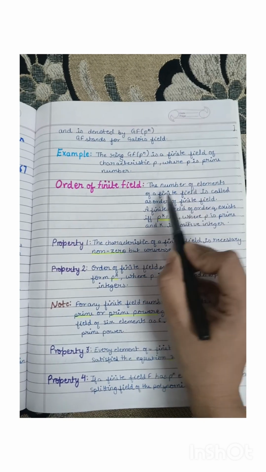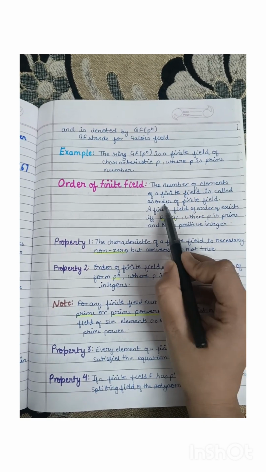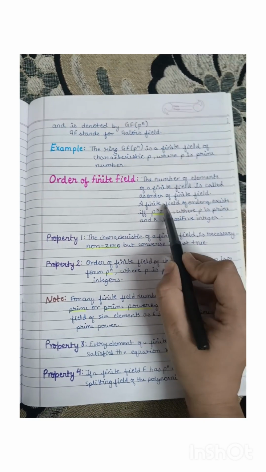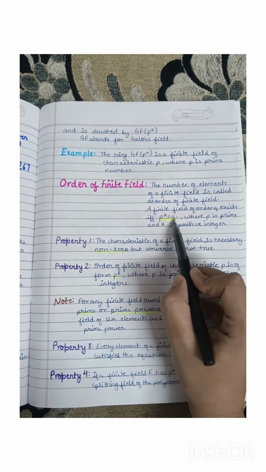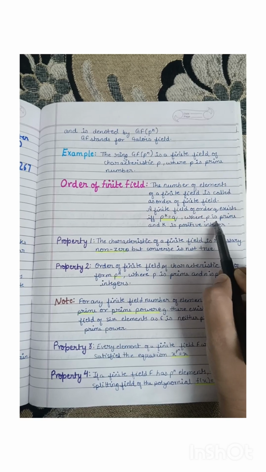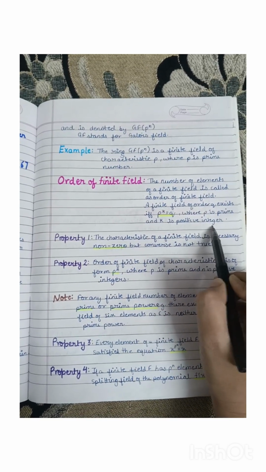Order of finite field. The number of elements of a finite field is called the order of the finite field. A finite field of order q exists if and only if p to the power k is equal to q, where p is a prime and k is a positive integer.